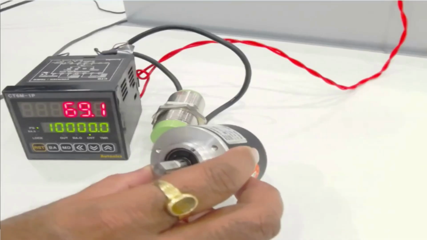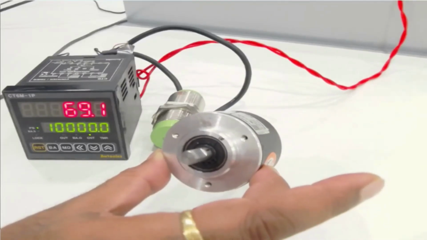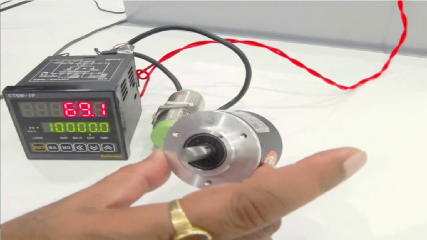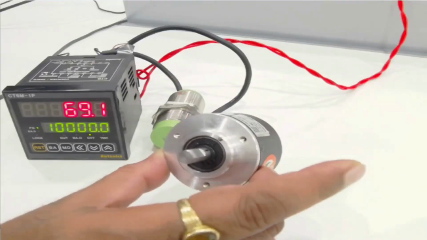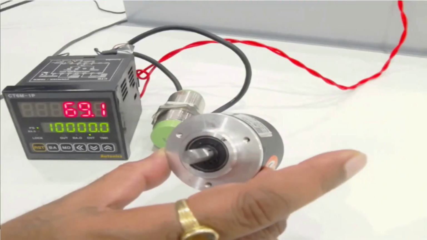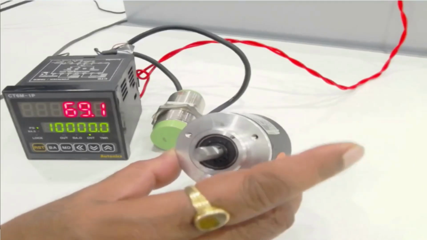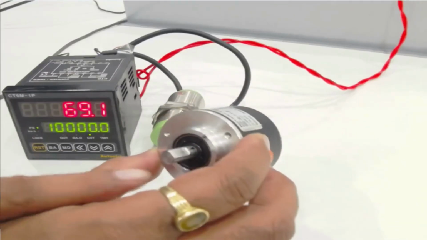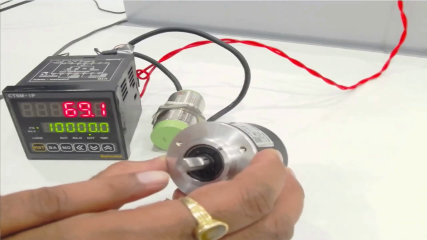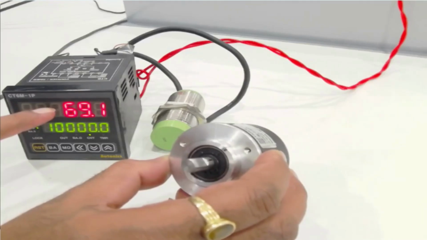Exactly at 360 degrees I get the value 69.1. So what is this 69.1? It is nothing but the pi d, where d was 22 mm, multiplied by pi, which gives 69.1, the circumference. So all the pulse values are directly converted into length measurement here.